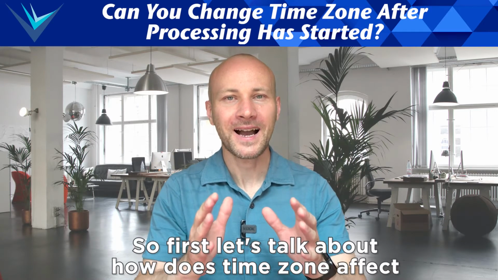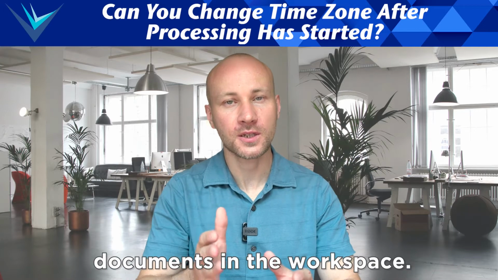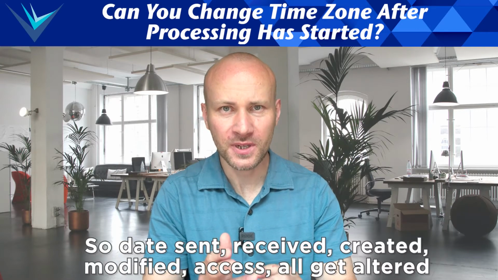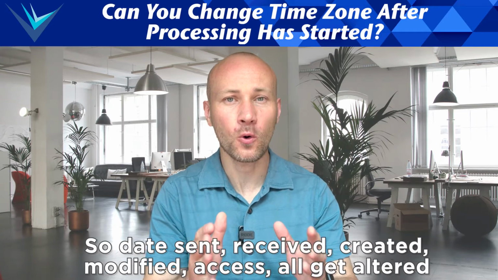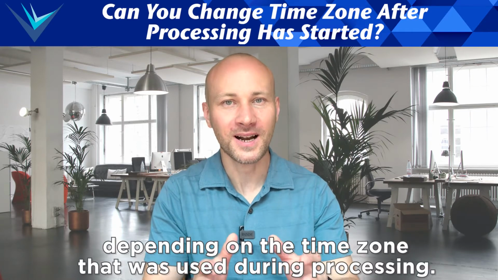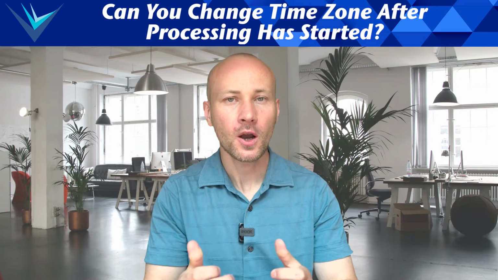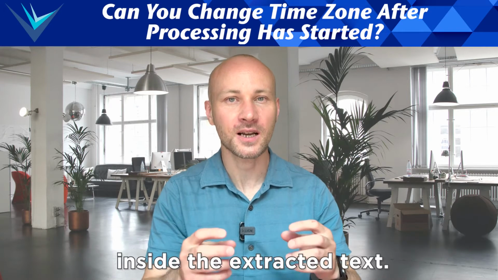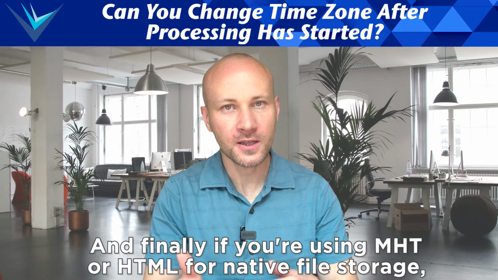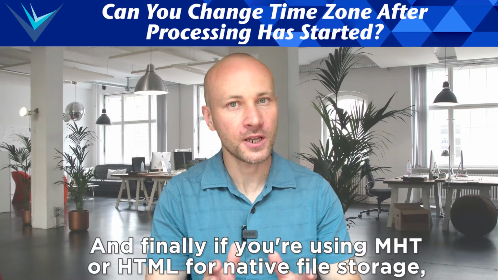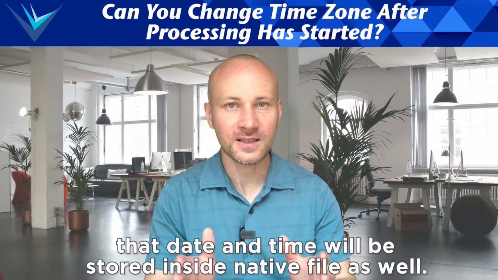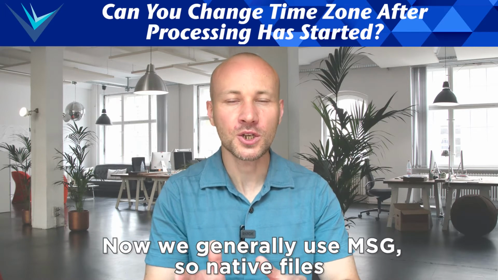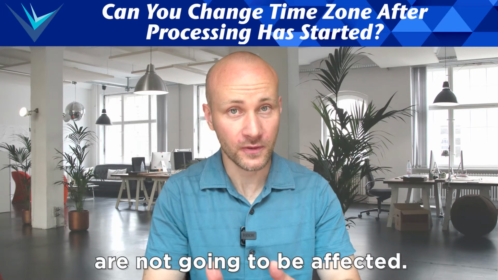So first, let's talk about how time zone affects documents in the workspace. Well, one, it affects metadata fields. So date sent, received, created, modified, and accessed all get altered depending on the time zone that was used during processing. Also, extracted text contains date and time information embedded inside it. And finally, if you're using MHT or HTML for native file storage, that date and time will be stored inside the native file as well. Now, we generally use MSG, so native files are not going to be affected.